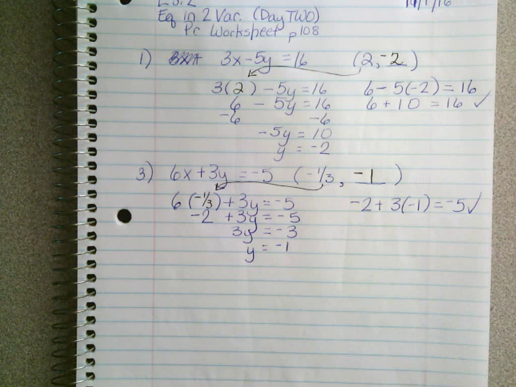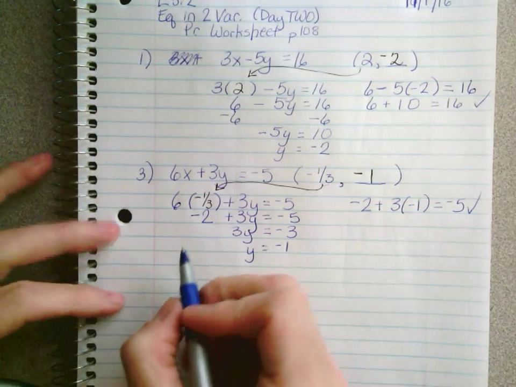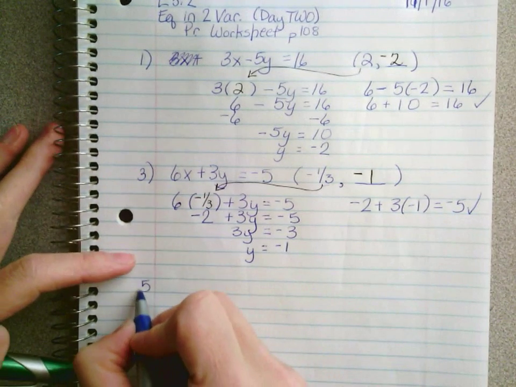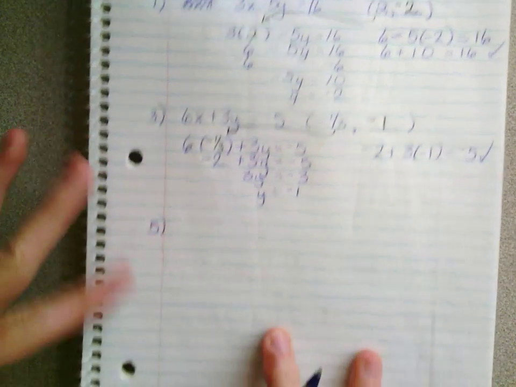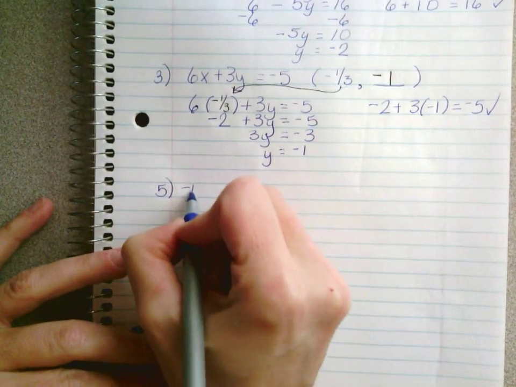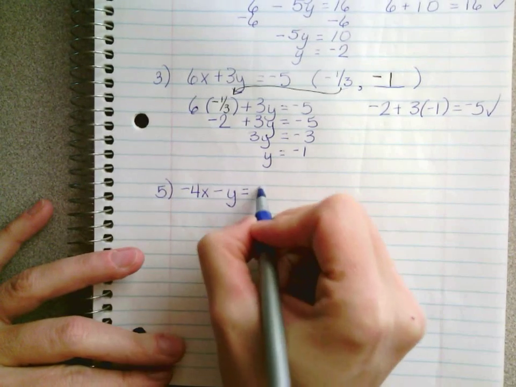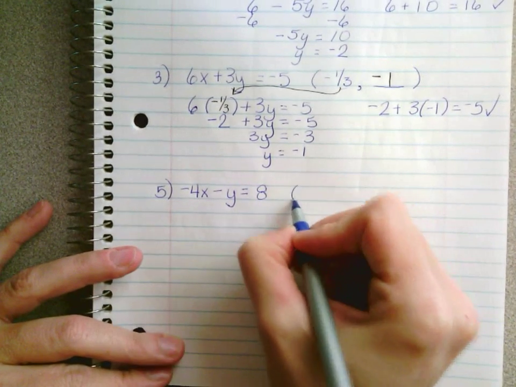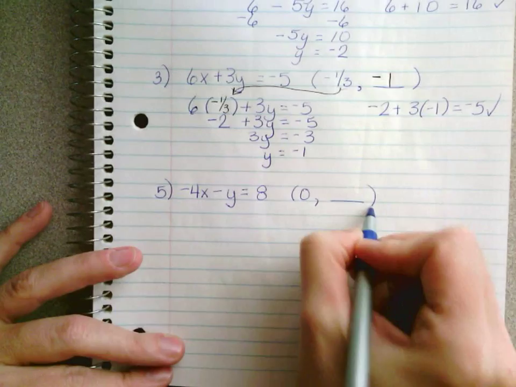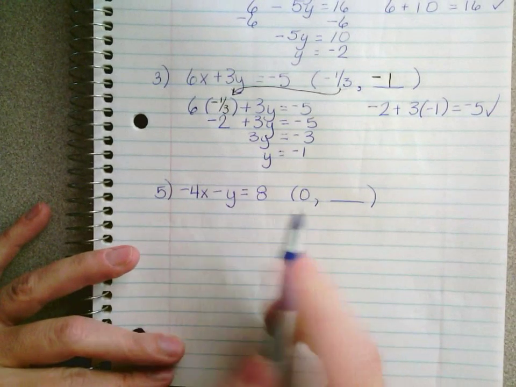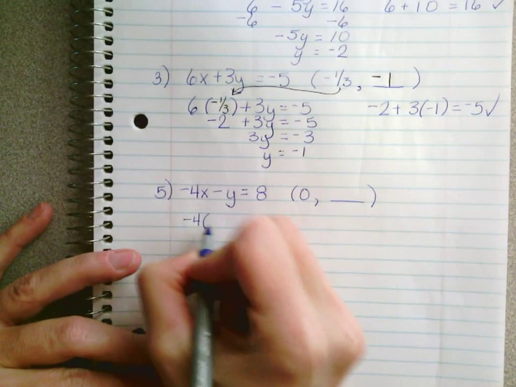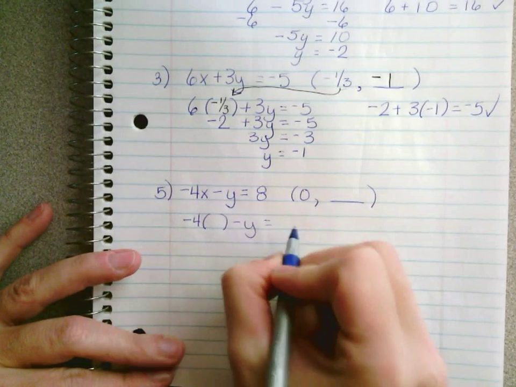5x is 0, and I am going to do this one for you only because I fear that you might make a sign mistake. So x is 0, so -4 multiplied by 0 minus y is 8.